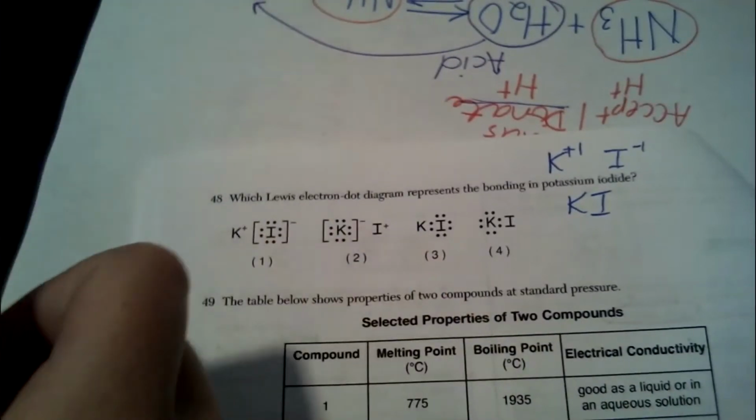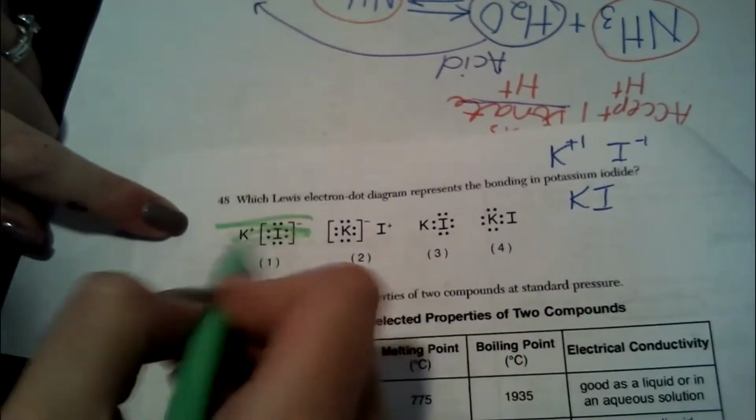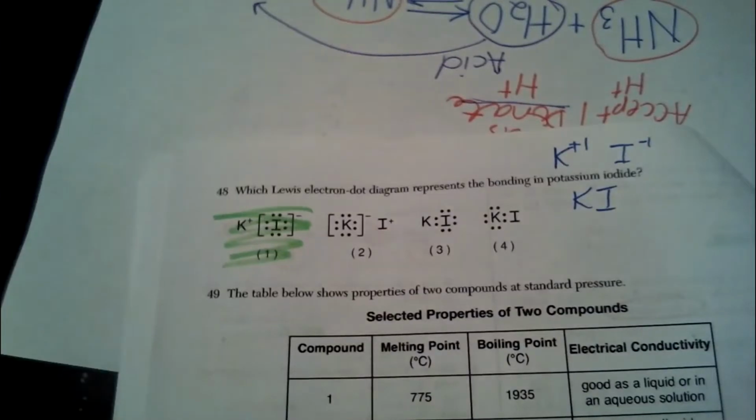That's the wrong marker. Boom. That simple.